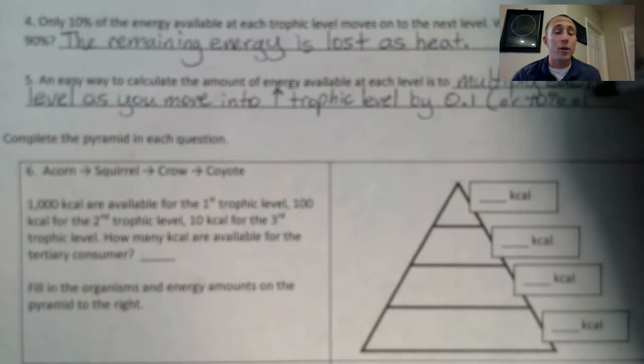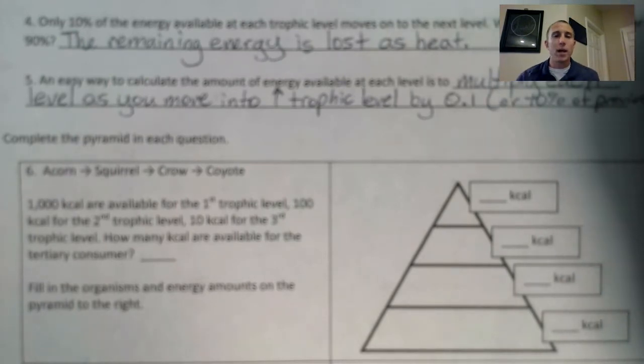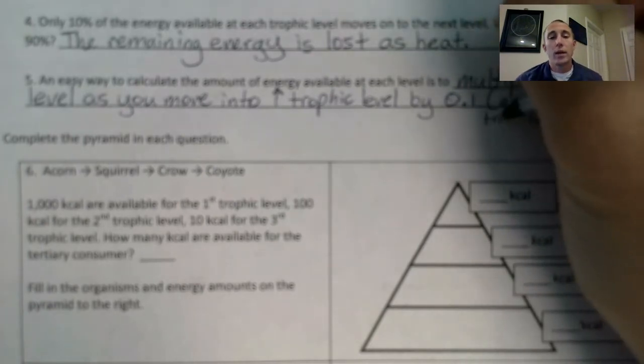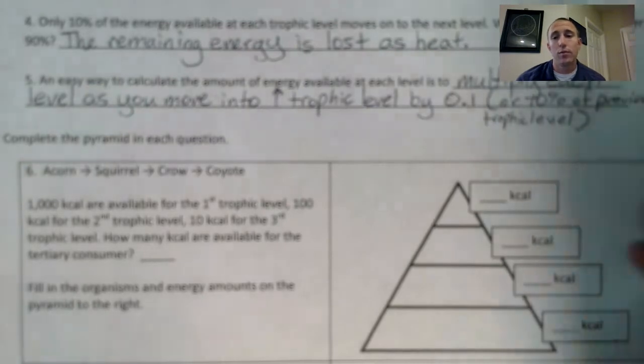If we're trying to move up in trophic level, we're just going to multiply whatever the lower level is by 0.1. 0.1 is our decimal value for 10%. So if you multiply a value times 0.1, your answer will be 10% of your original number. That's a really easy way that we can move up and down.